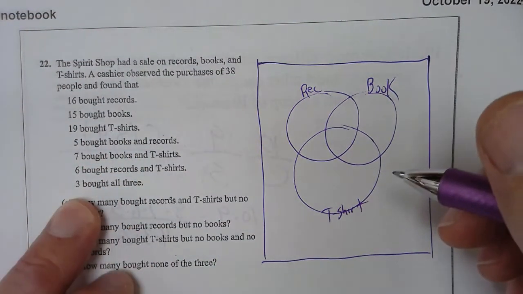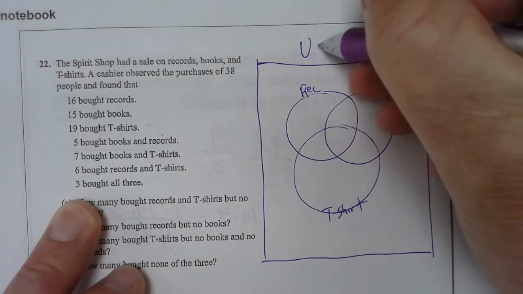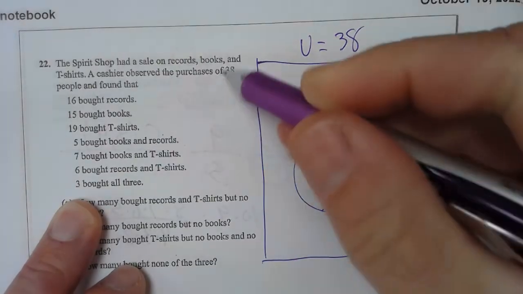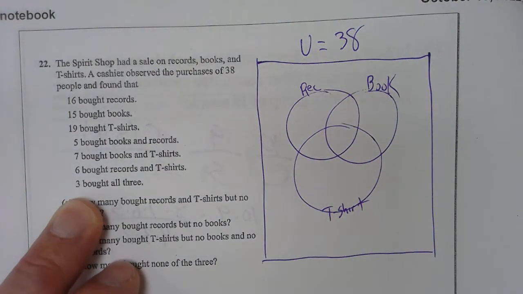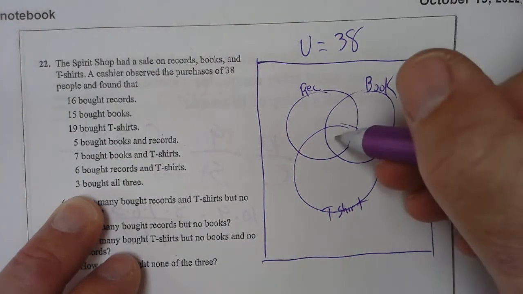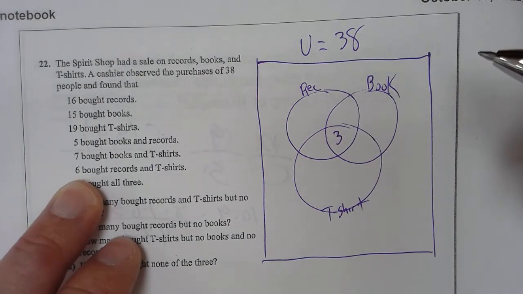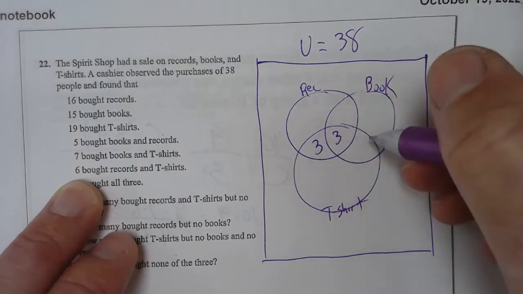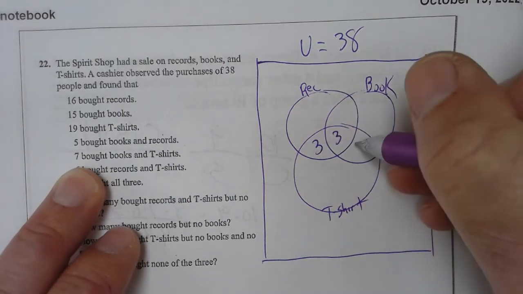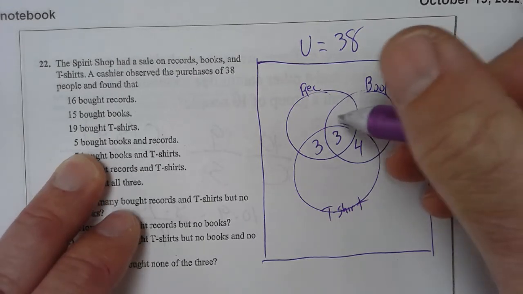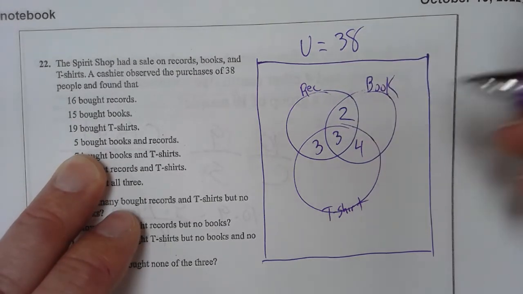And then we go backwards through. Oh, the universe is 38 because it says it up there. And they bought all 3, so we put a 3 here. 6 would be record and t-shirt, so we need a 3 right here. 7 is book and t-shirt, so we need a 4 right there. 5 is book and record, so we need a 2 right here.